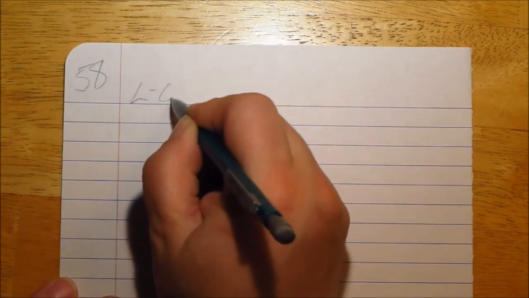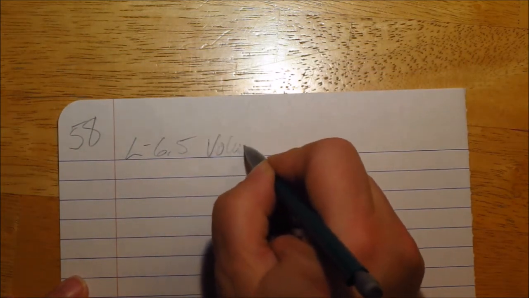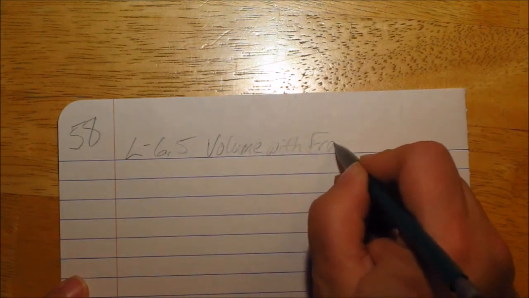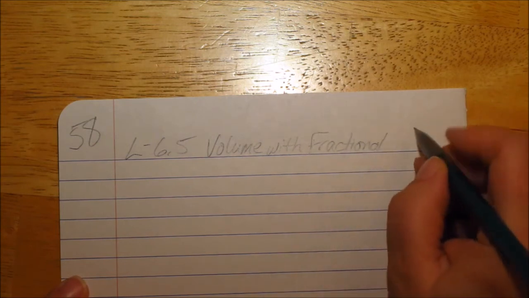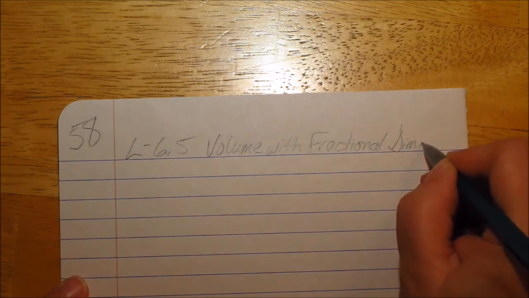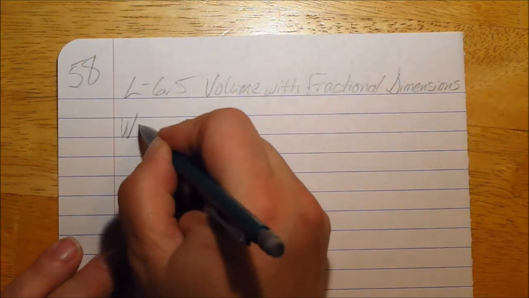Lesson 6.5 is titled Volume with Fractional Dimensions. All right. Volume with fractional dimensions. Okay. So, warm up.